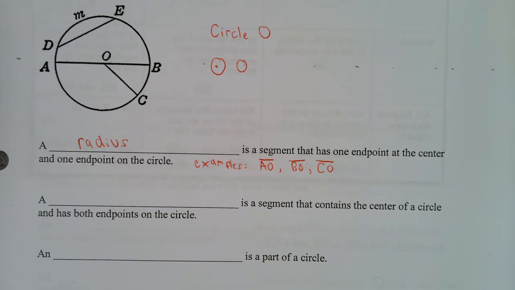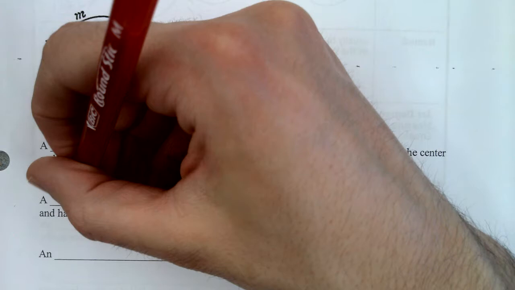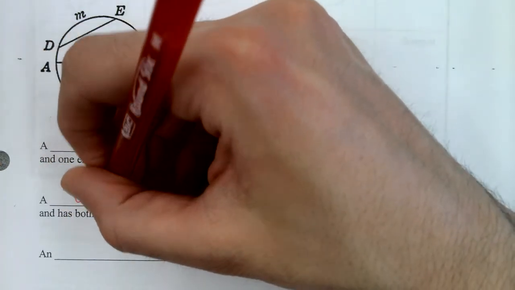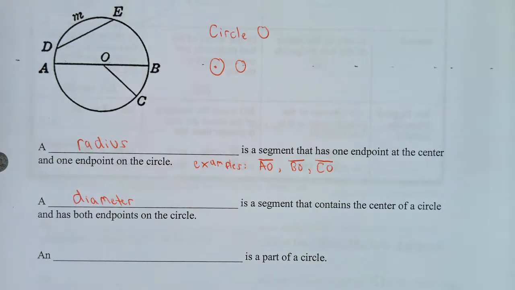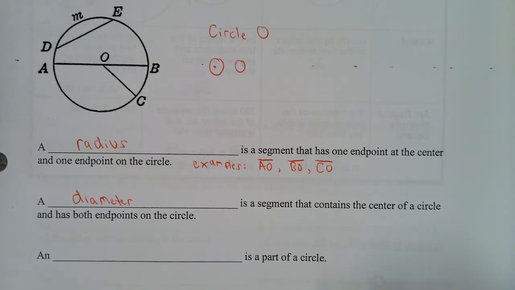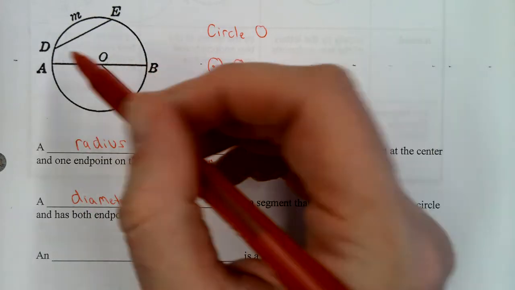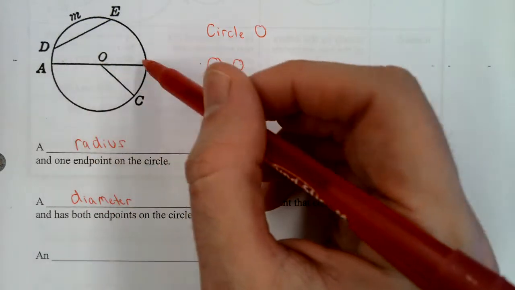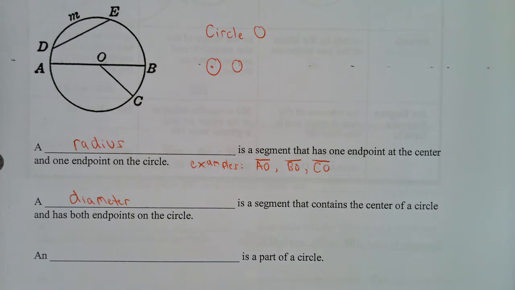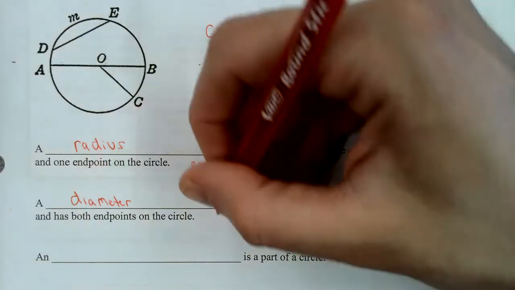A diameter is a segment that contains the center of a circle and has both endpoints on the circle. It's called a diameter. Both endpoints have to be on the circle and it has to go through the center. So an example of a diameter would be AB. Both endpoints are on the circle and it goes through the center, which is O. So an example would be AB.